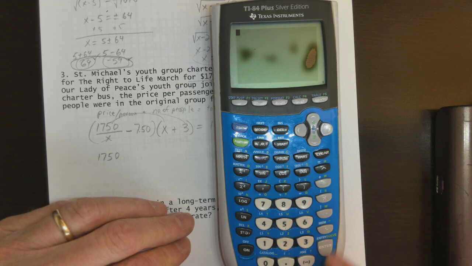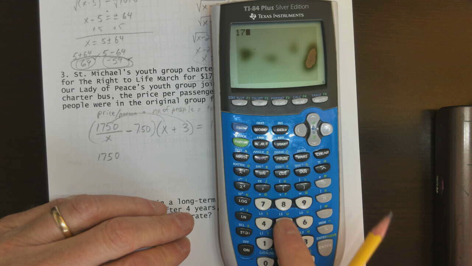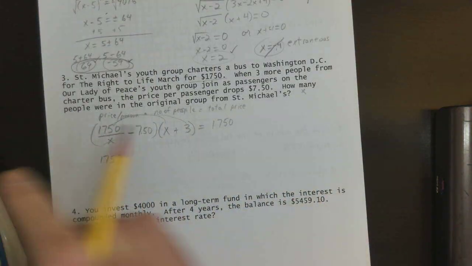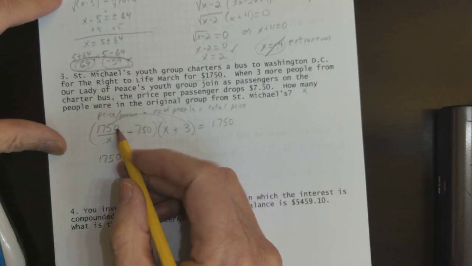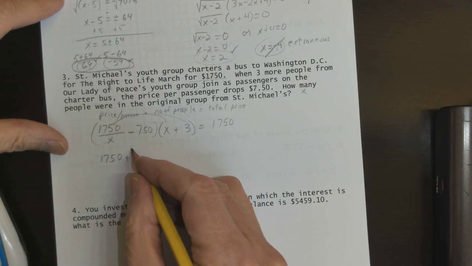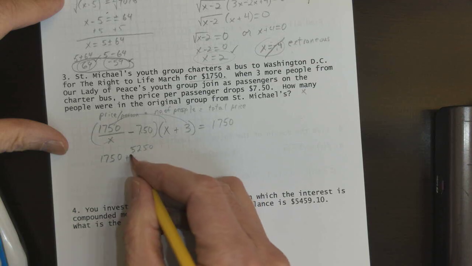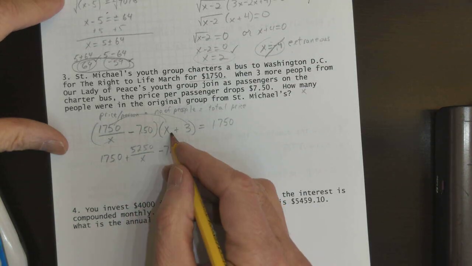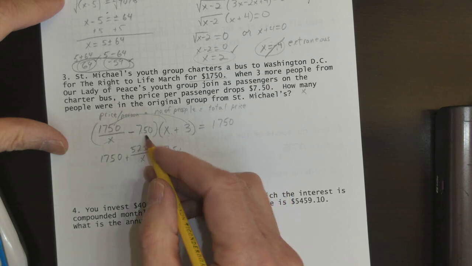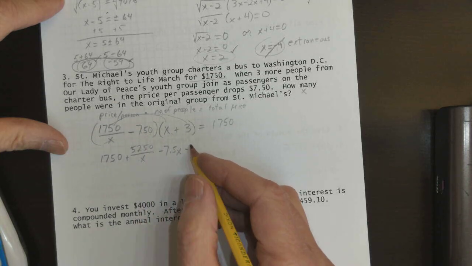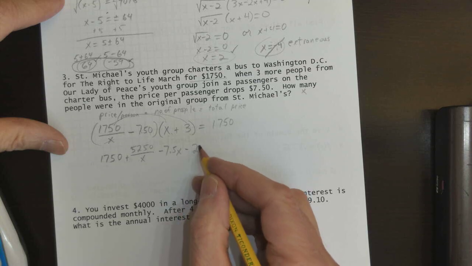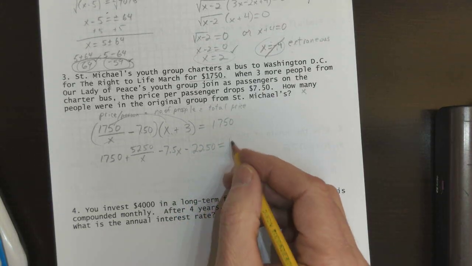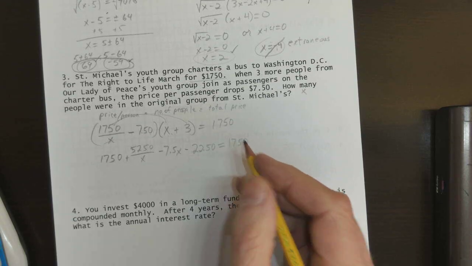Clear. 1,750 times 3. That's 5,250, plus 5,250 over x, minus 7.5x. That's inside. And then last, that's minus $22.50 equals 1,750.